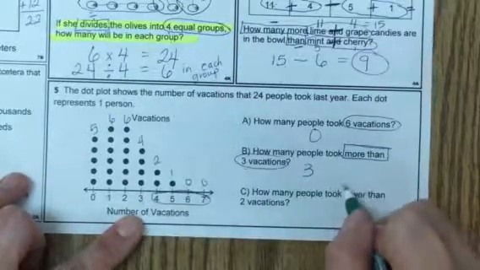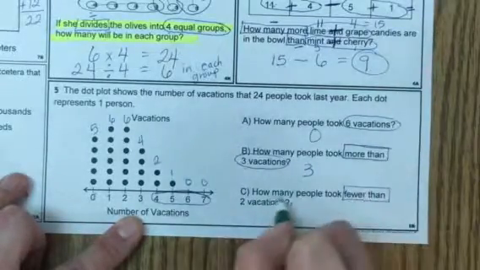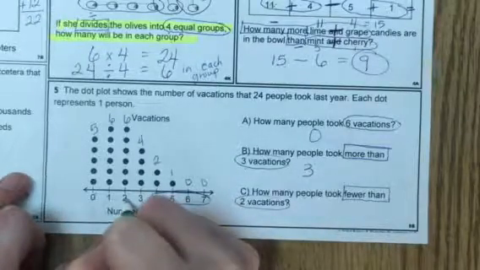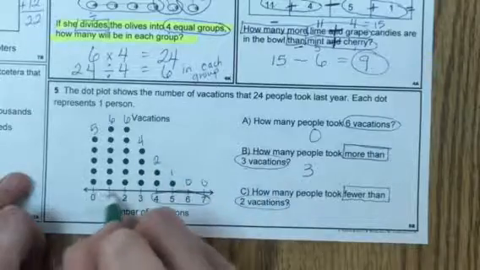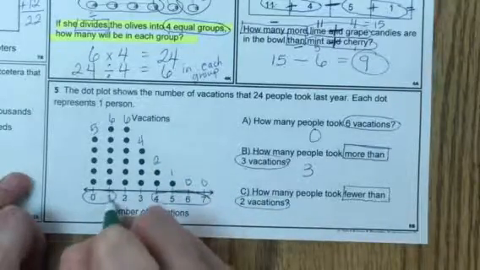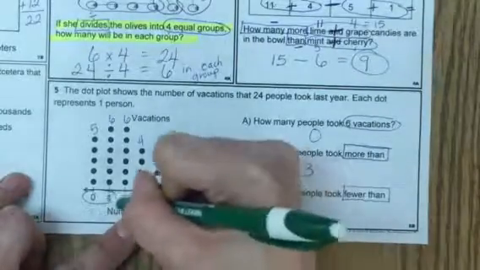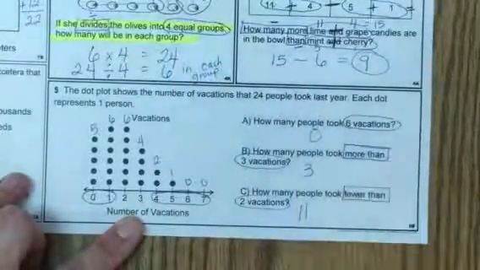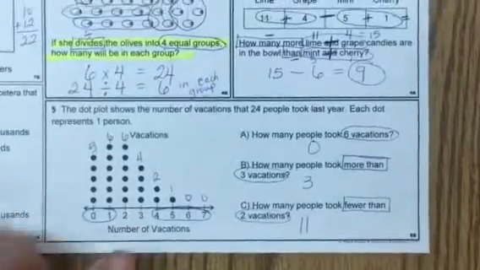How many people took fewer than 2 vacations? So we do not include 2. We can include everything that is less than 2. So we're looking at how many people took 1 vacation or 0. If we look back at our numbers, we have 6 and 5. 6 plus 5 is 11. All right, that's Lone Star 27, 1 through 5.